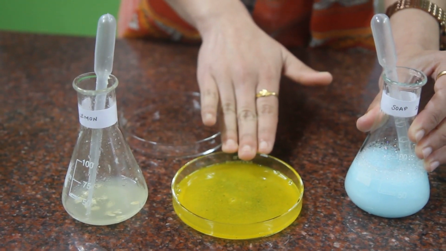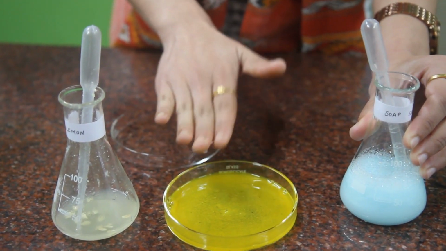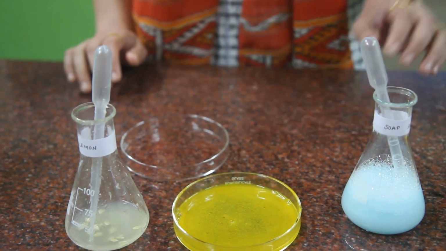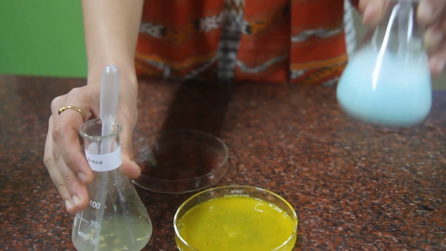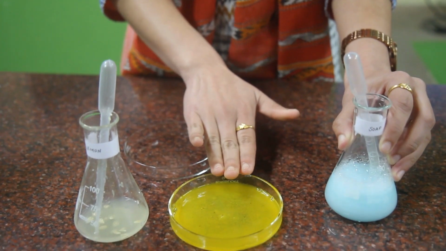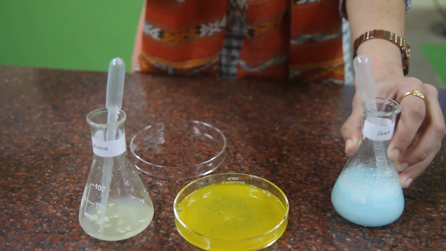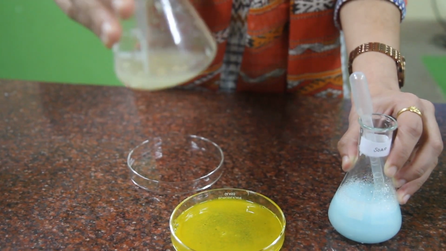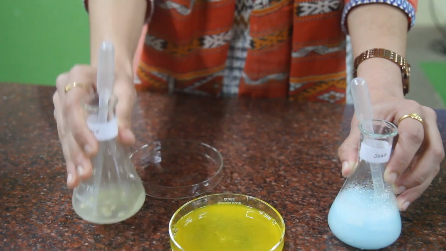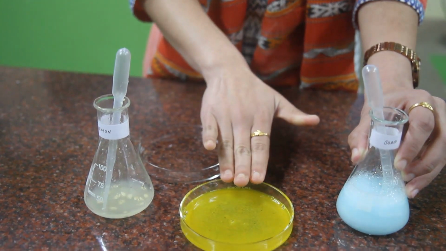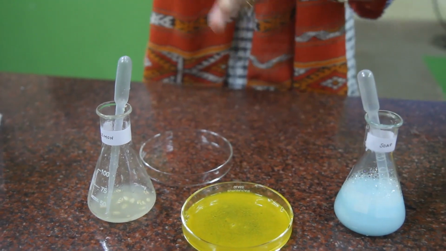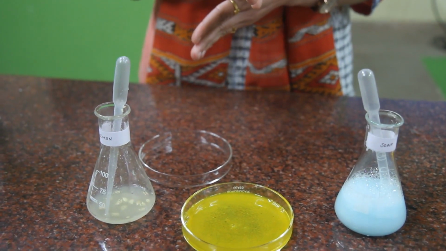What has actually happened in this Petri dish? I'll tell you. The amount of soap water that was present in the Petri dish was equal to the amount of lemon water which was later poured into the Petri dish, which cuts the property of bases.